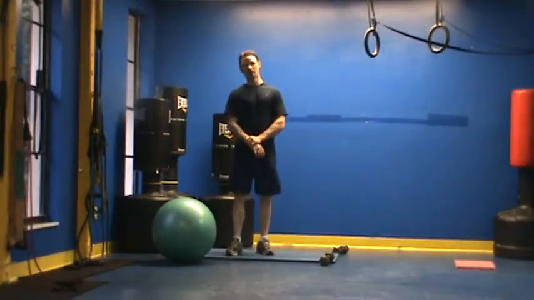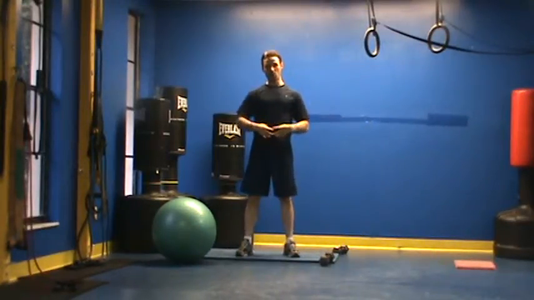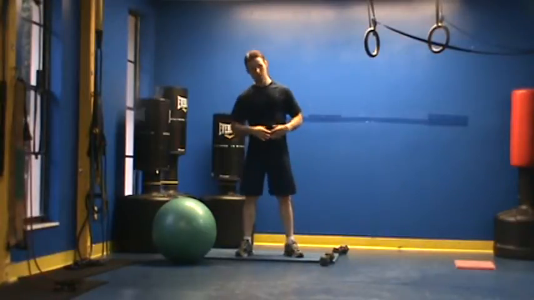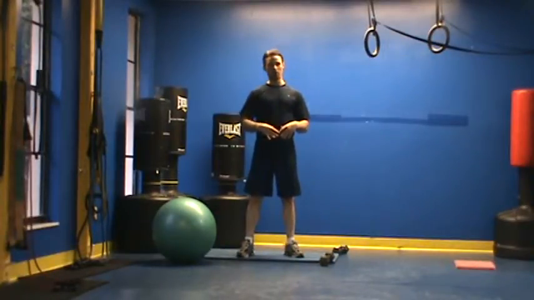This is Chris Kent with the second installment of our article, Choosing Planks and Core Strength Exercises for Our Lower Abs. Now when we're talking about lower abdominal exercises, we want to look at things that initiate movement through the hips and through the lower body.